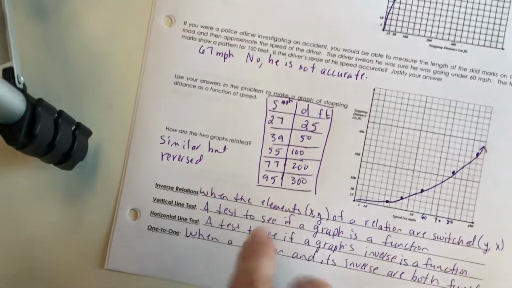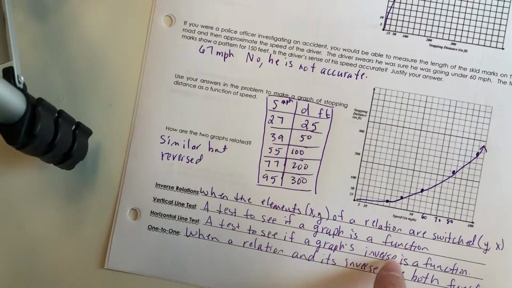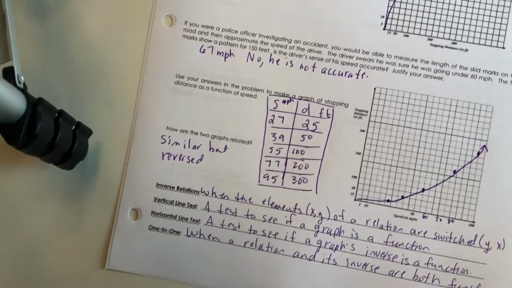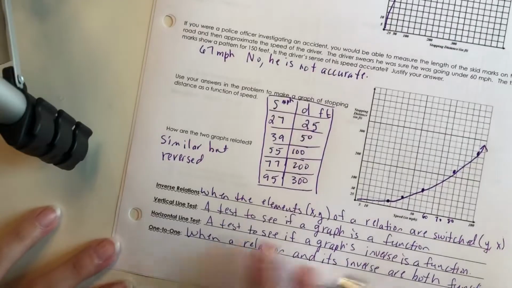The vertical line test is a test to see if a graph is a function. So we talked about that a little earlier. We also have a horizontal line test. This one tests to see if a graph's inverse is a function. One-to-one is when a relation and its inverse are both functions. Okay, so go ahead and fill that in.